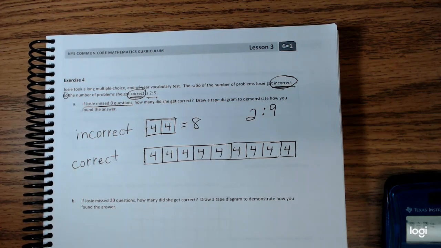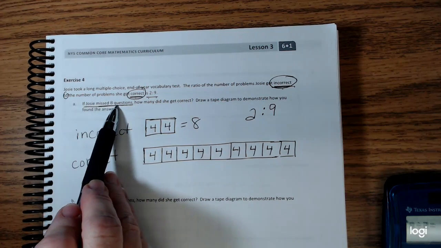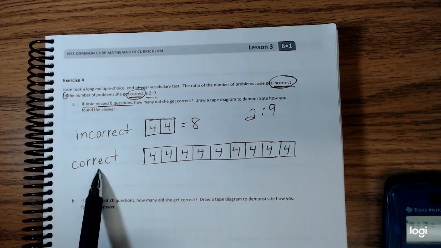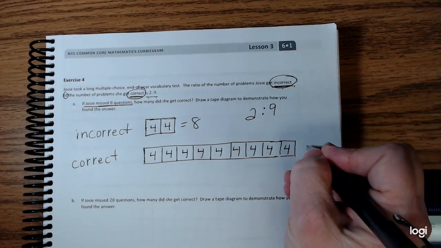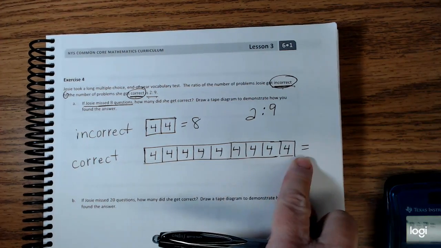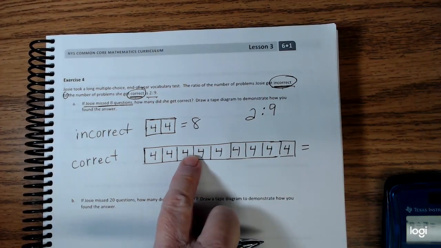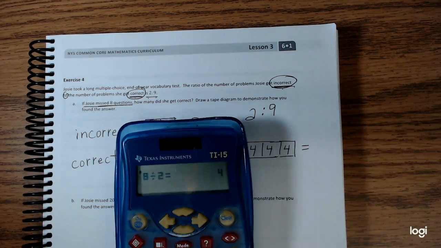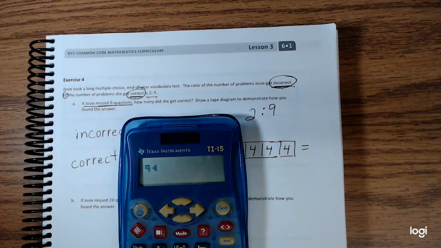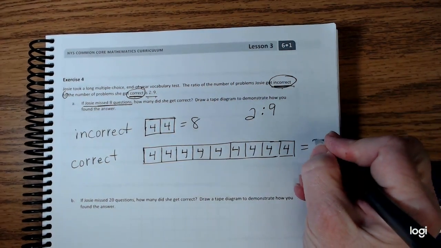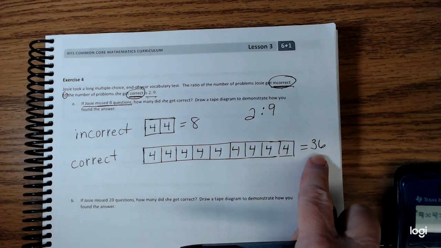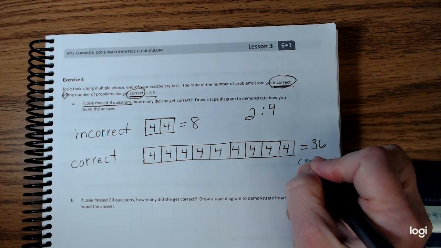Now let's go back and see what the problem says. If Josie missed 8 questions, she missed 8, how many did she get correct? So we need to find out how many is correct right here. We need to add all of these up. 1, 2, 3, 4, 5, 6, 7, 8, 9. We have 9 fours. So most of us know our multiplication facts. We know that 9 times 4 is 36. So when it says how many did she get correct, 36 correct.